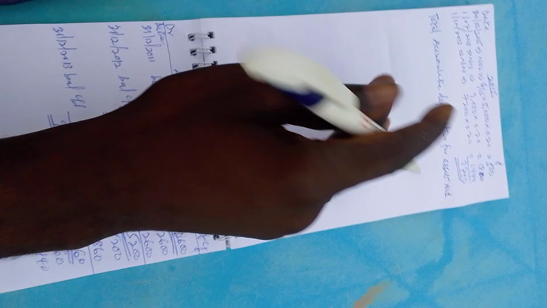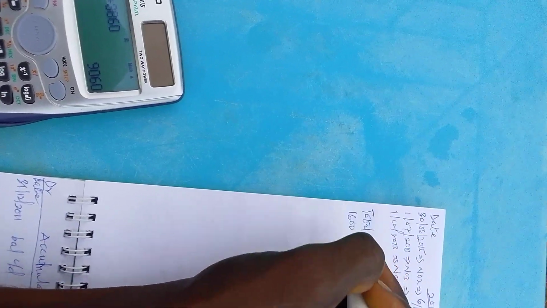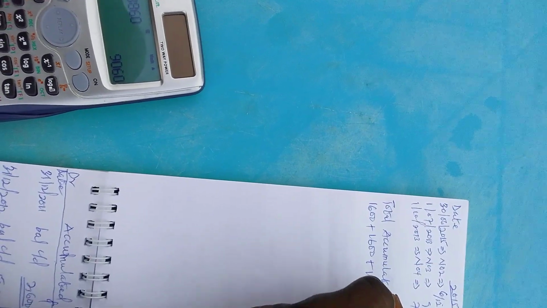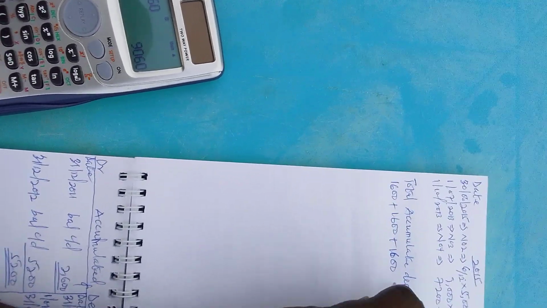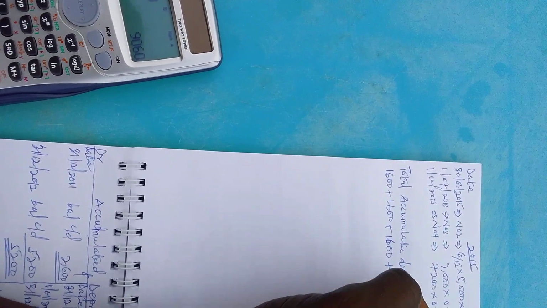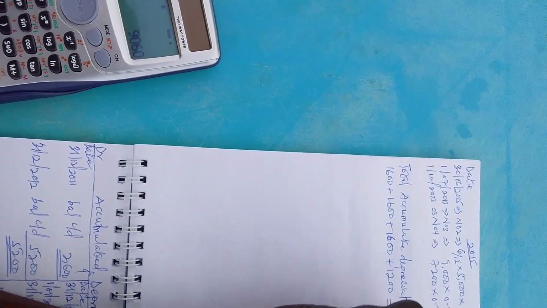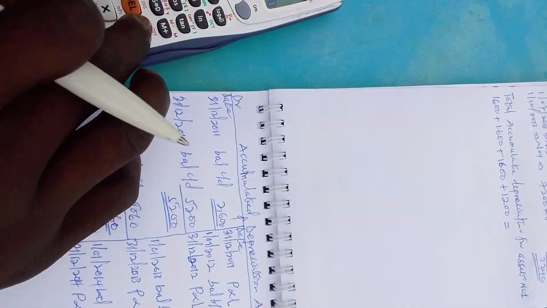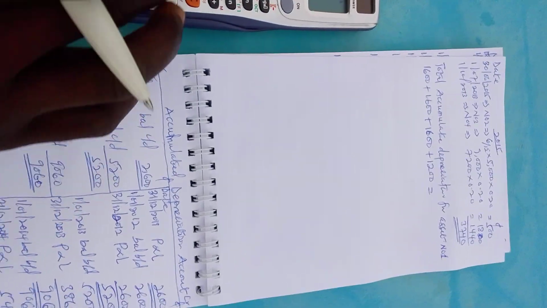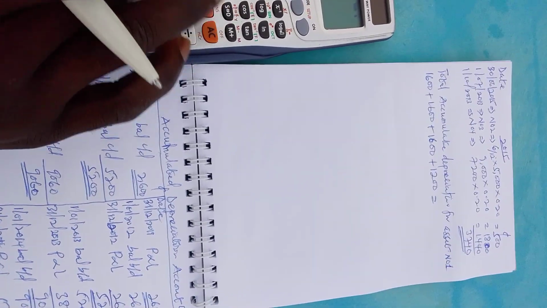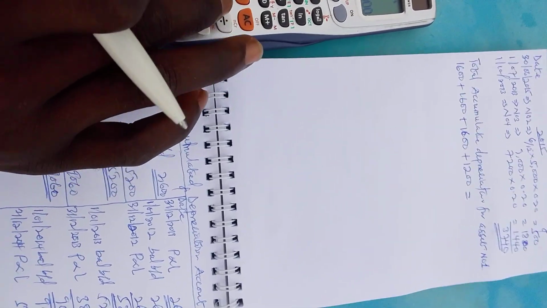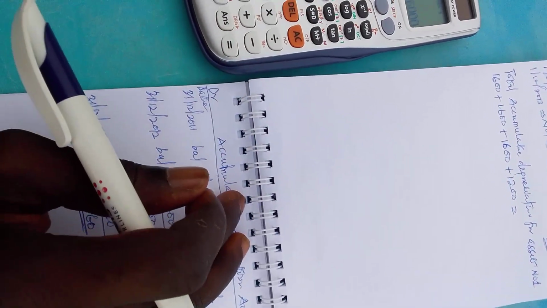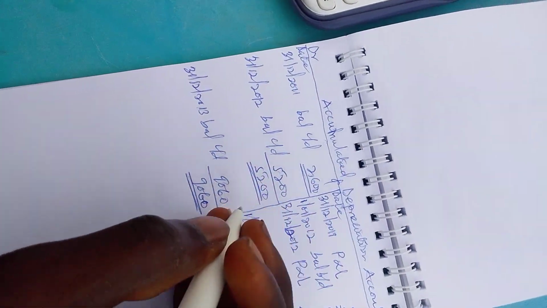So it's going to be 1,600 plus 1,600 plus 1,600, that's 3, plus 1,200. So you see, 1,600, 1,600, 1,600, 1,200. 1,600 multiplied by 3 plus 1,200 is 6,000.